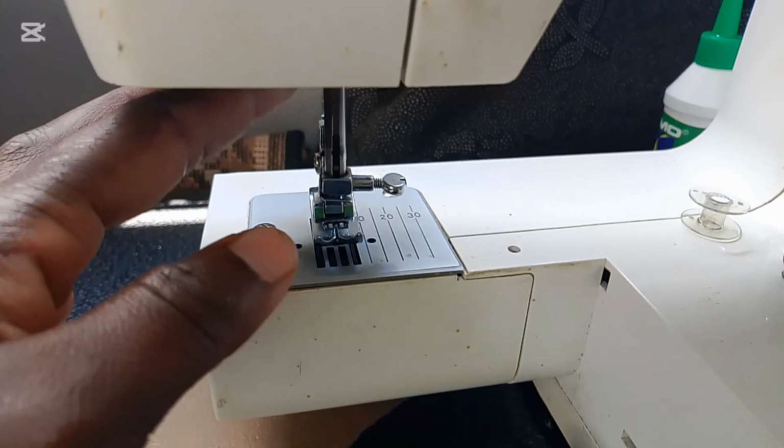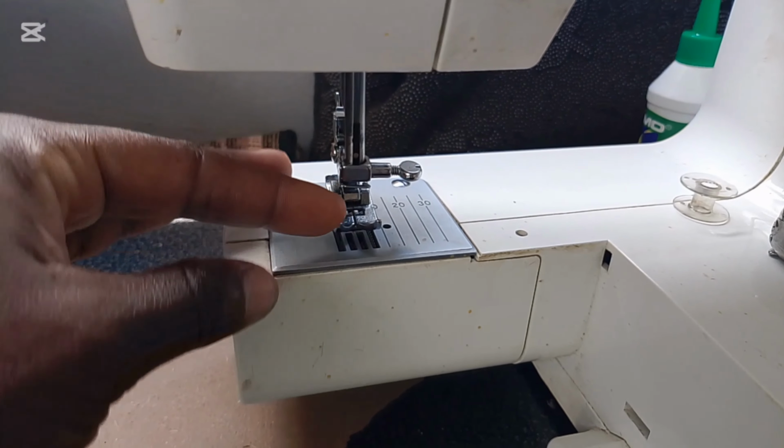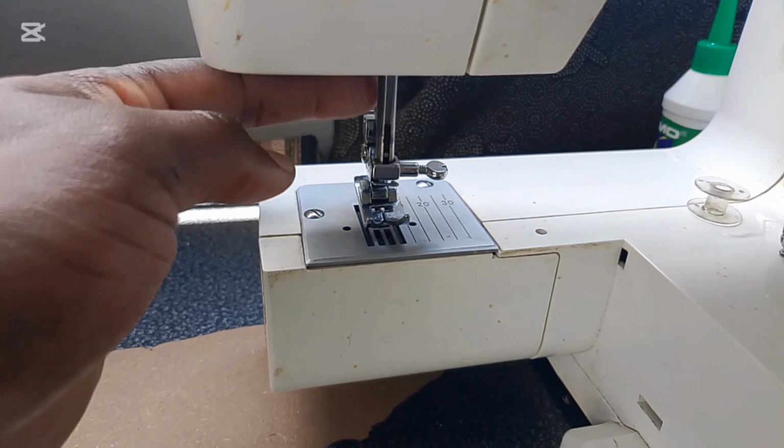You press on it and you sew with electricity. Then this is where we put our needles.